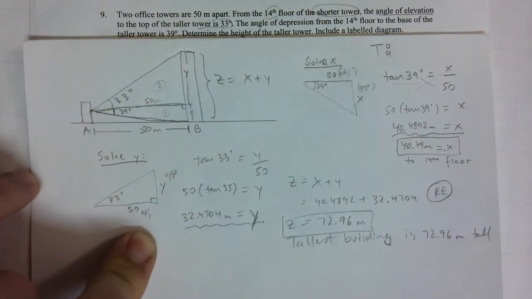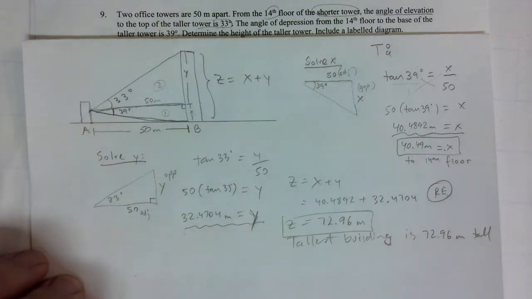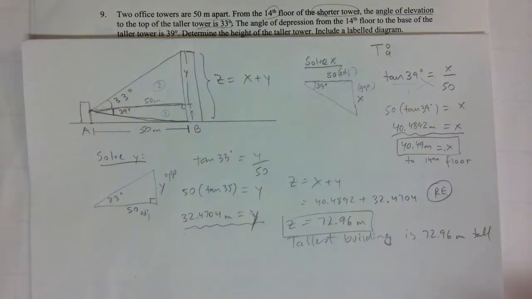I'm fairly sure it varies from what they gave you at the end. Don't worry about it too much if you follow this method. And nobody can take marks away from you for being more accurate, right? If you included all decimals, and that got you a slightly different answer, I would say, well, that's even better, right? And so keep that in mind.